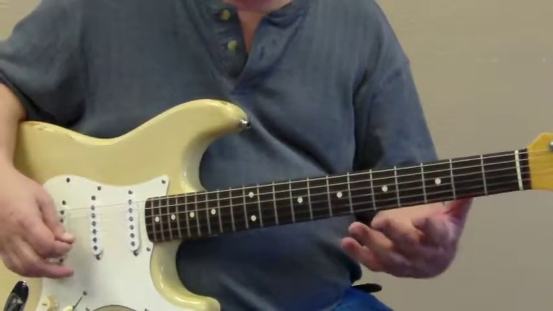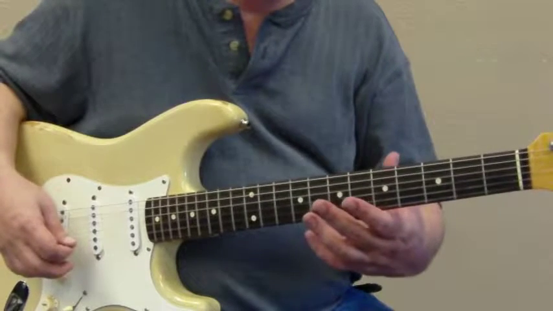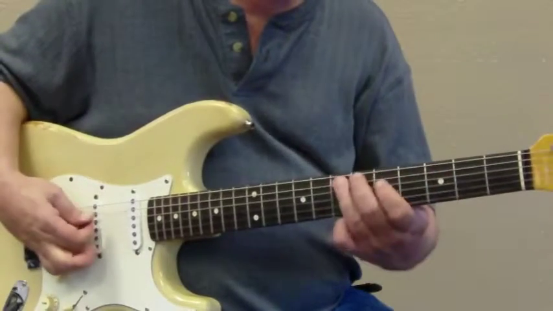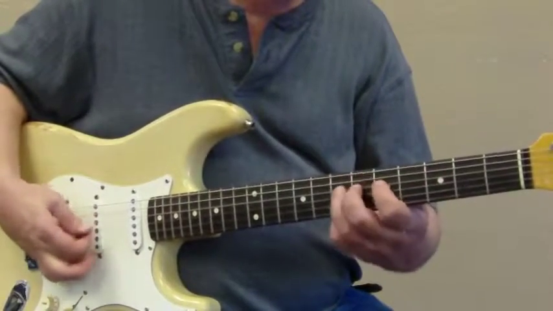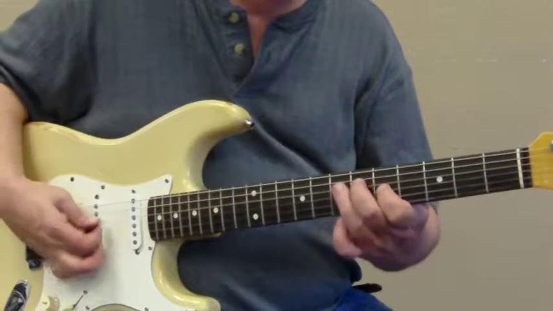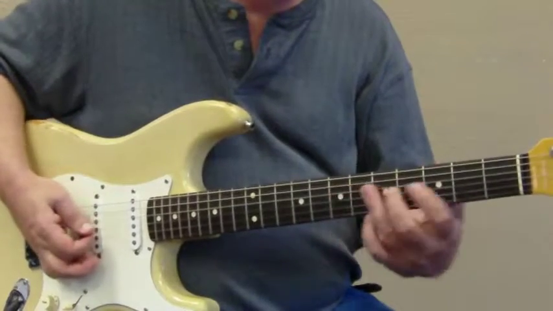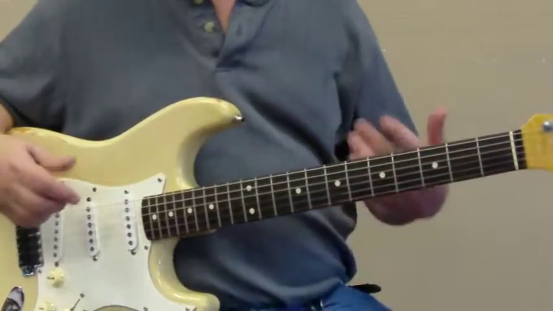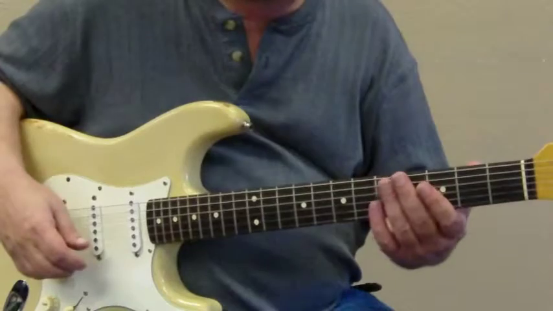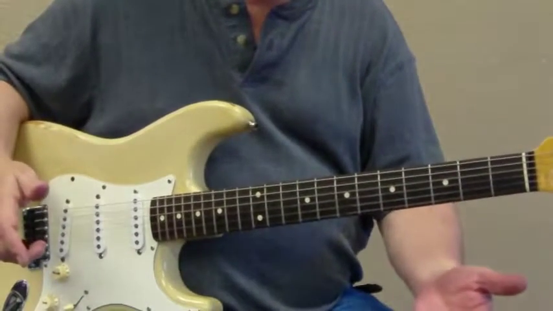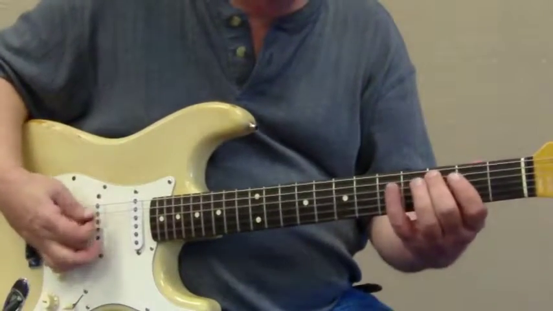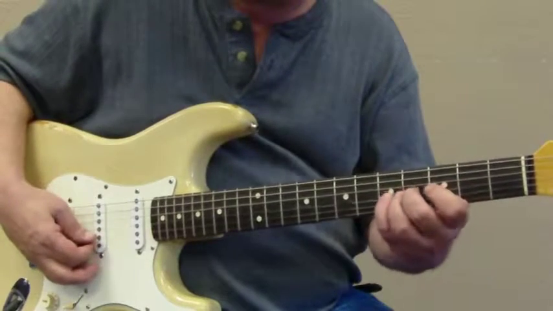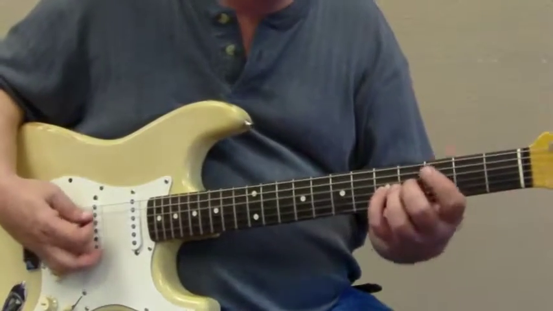You hear a lot of this in songs all through the black culture, all through the blues culture. These are based off of pentatonics. Now, there's the major pentatonic, just like a major scale, except it only has 5 notes: 1, 2, 3, 4, 5, and then repeats. And then you have the minor pentatonic.